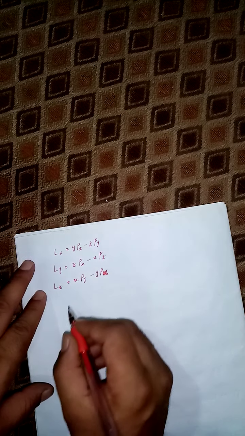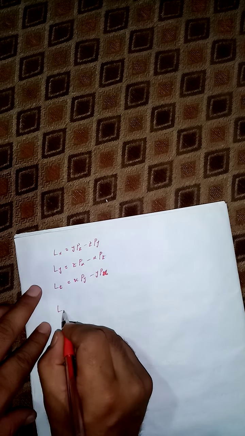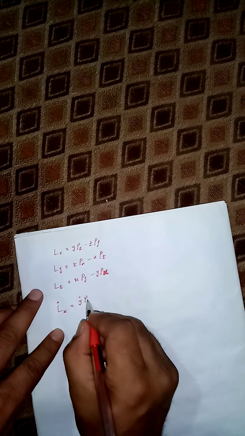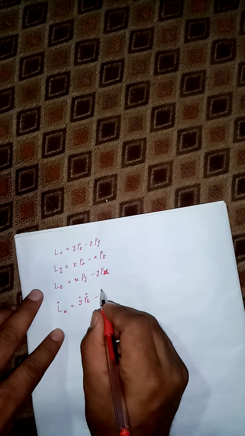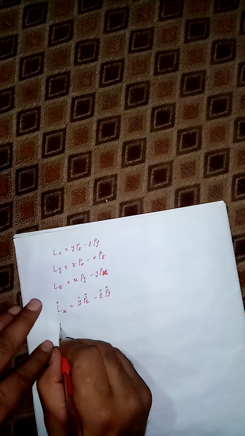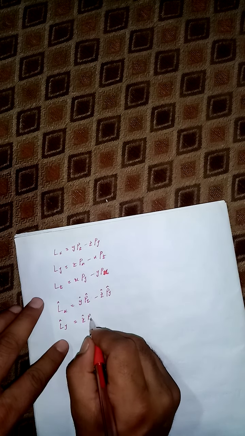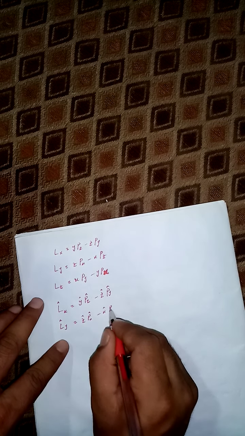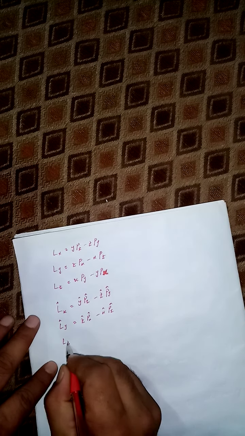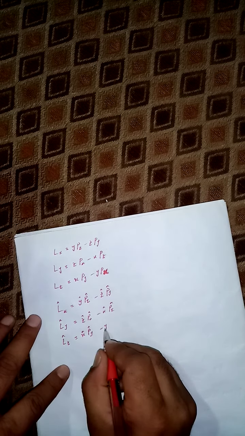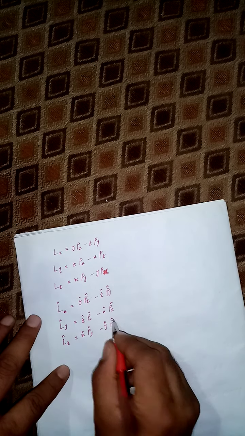Now if we write these in terms of operator notation, then Lx is equal to y operator p of z operator minus z operator p of y operator. Similarly, Ly operator is z p of x operator minus x p of z operator, and Lz is equal to x p of y operator minus y p of x operator.